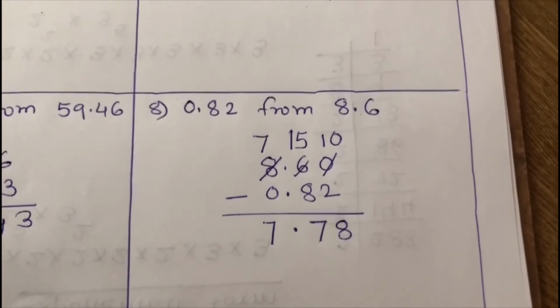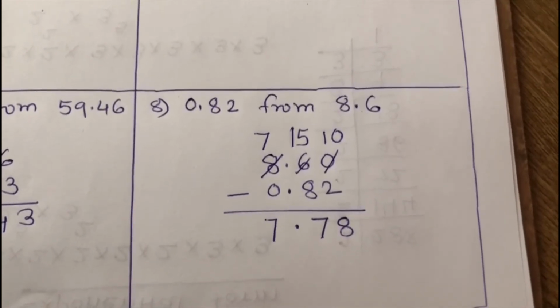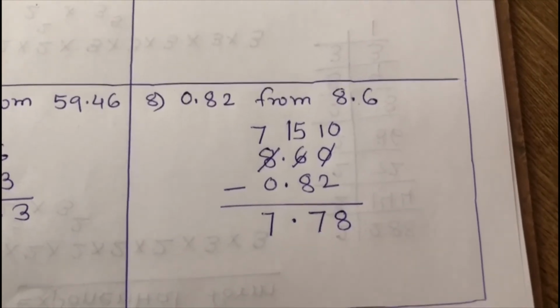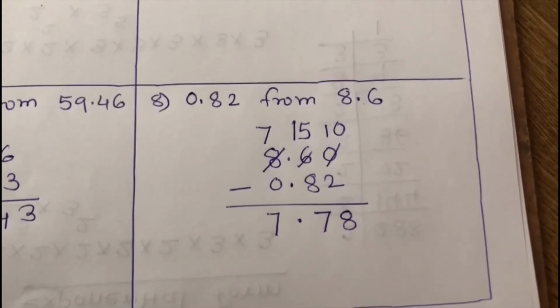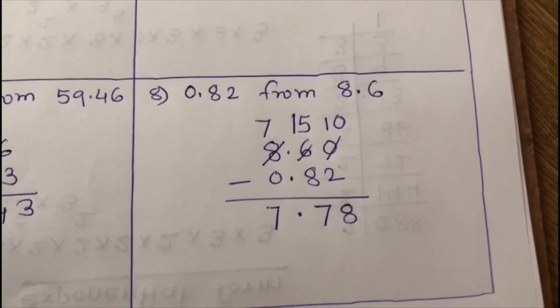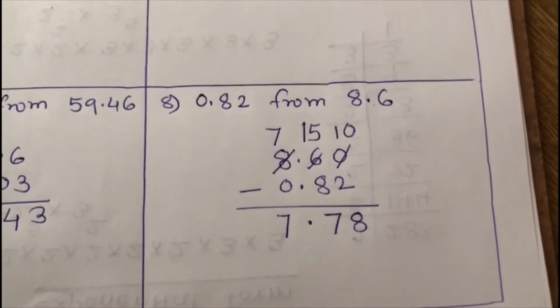So when we subtract decimals, it is very simple. We have to do just like normal subtraction, and don't forget to give the decimal points just under the other decimal points.